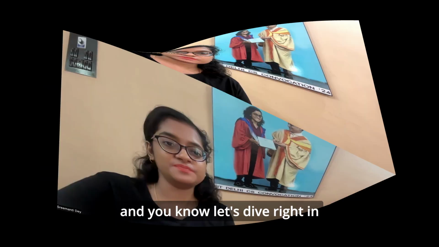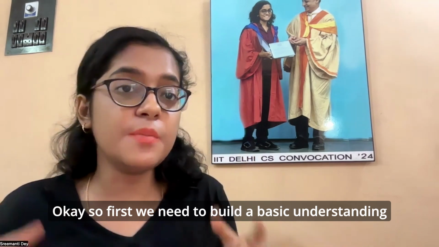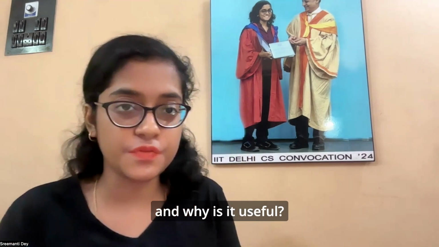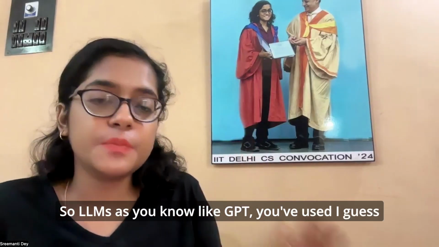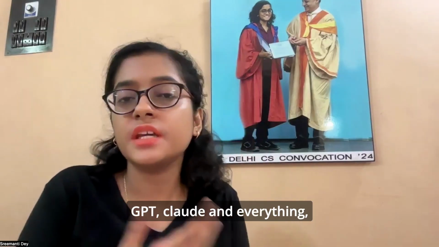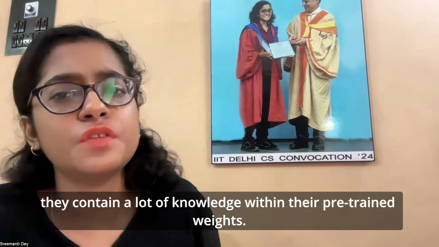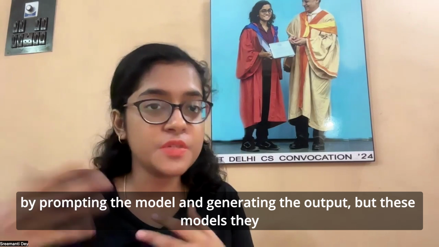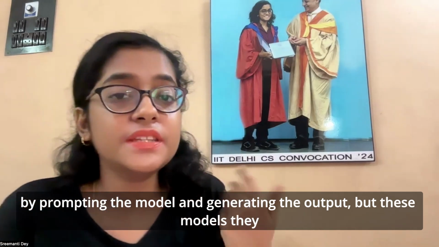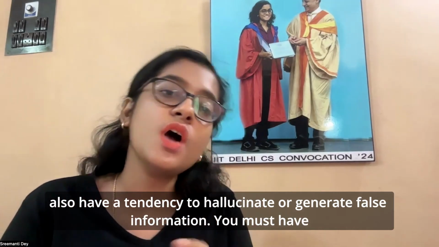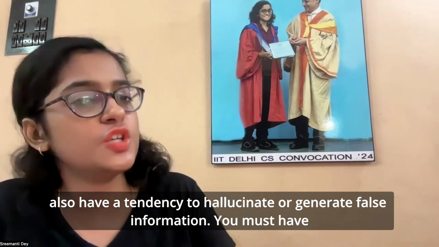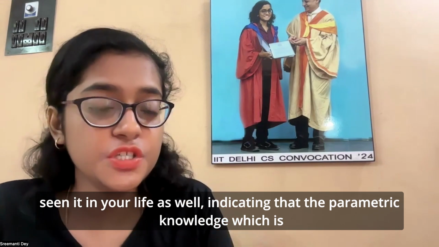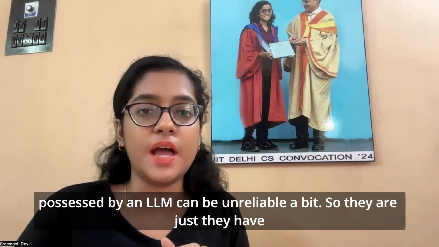Let's dive right in. First we need to build a basic understanding of Retrieval-Augmented Generation, how it works and why it is useful. LLMs like GPT and Claude contain a lot of knowledge within their pre-trained weights, which can be surfaced by prompting the model and generating the output. But these models also have a tendency to hallucinate or generate false information. You must have seen it in your life as well, indicating that the parametric knowledge possessed by an LLM can be a bit unreliable.